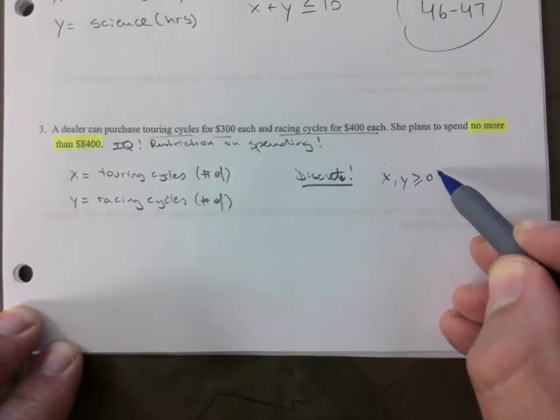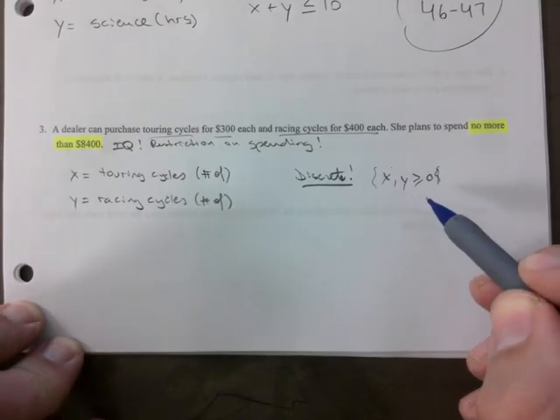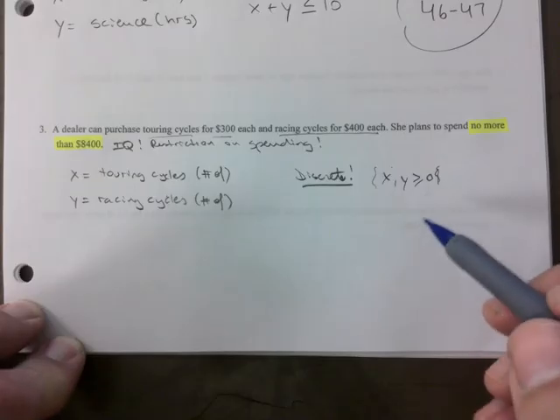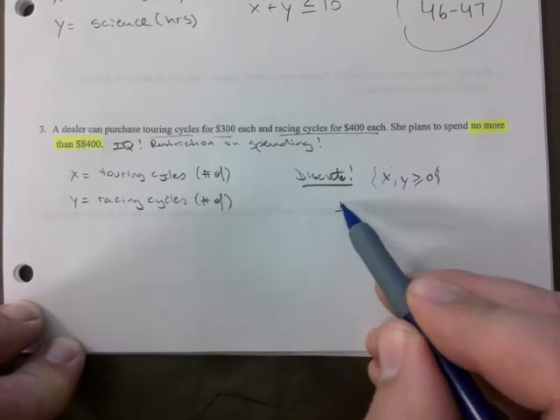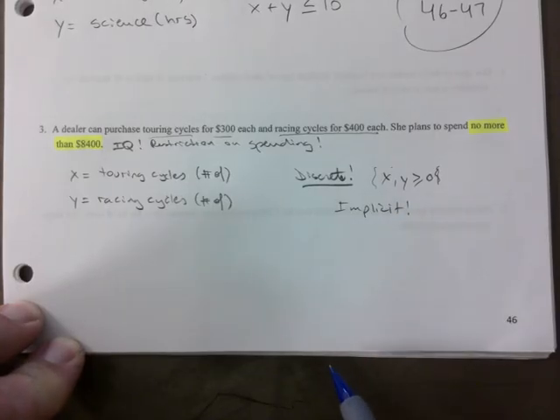Basically, even if you're not sure, this is going to save you, right? It's like a set notation to say X and Y are positive. Implicit. I'm just going to say implicit, okay? It means it's not explicit. It's not being told. You're not told that. You're just assuming that that's the case.